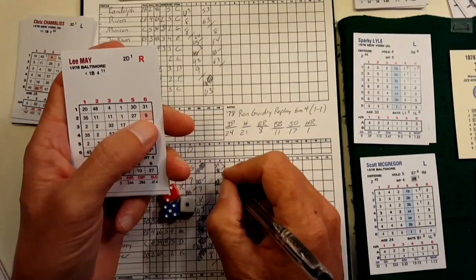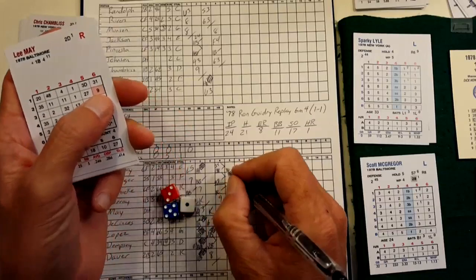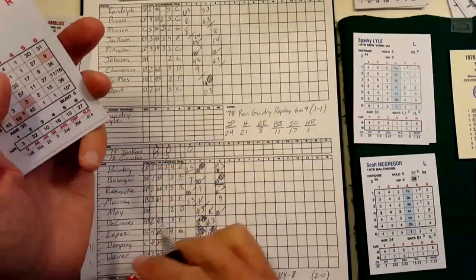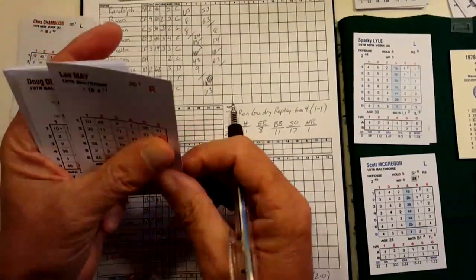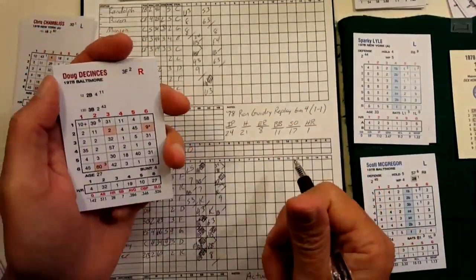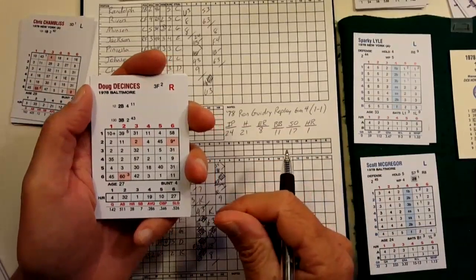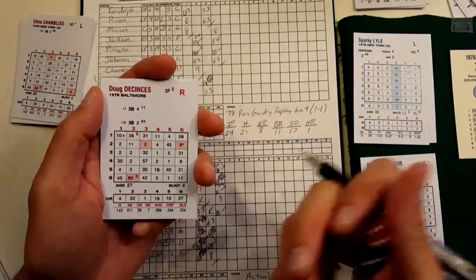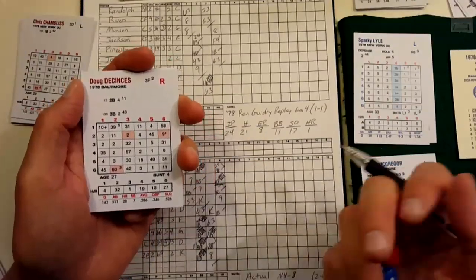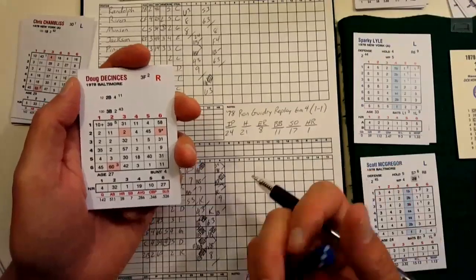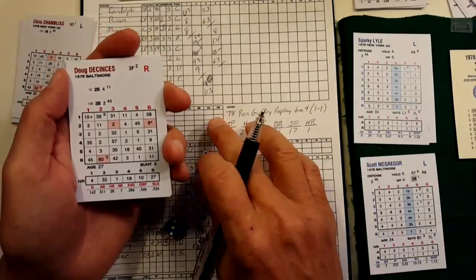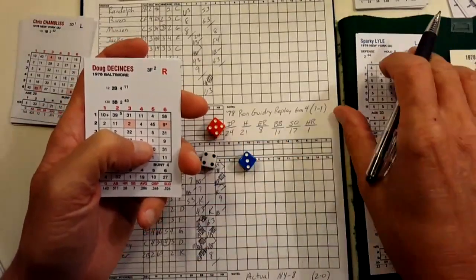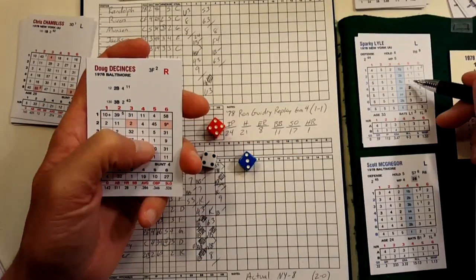Runners advance 1 base. If there's 2 outs, runners advance 2 bases. And guess what? There's 2 outs. First and third, 2 outs. Doug DeCinces's 5-4 is a 1. 5-3 is a 1.